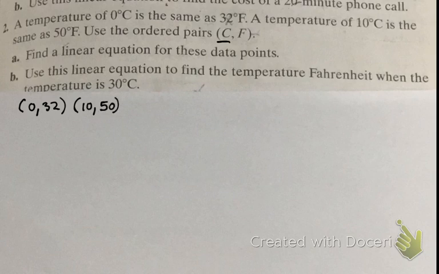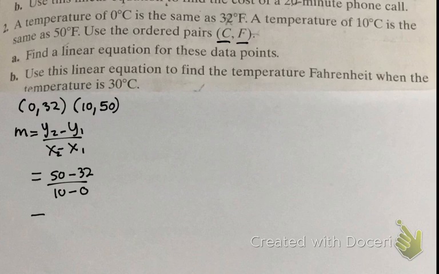And remember, it's C, F. The first thing I'm doing is finding my slope, y2 minus y1 over x2 minus x1. I'm substituting in 50 minus 32 over 10 minus 0. So it becomes 18 over 10. I can reduce it to 9 over 5, or I can divide it out. 9 divided by 5 is 1 8/10.